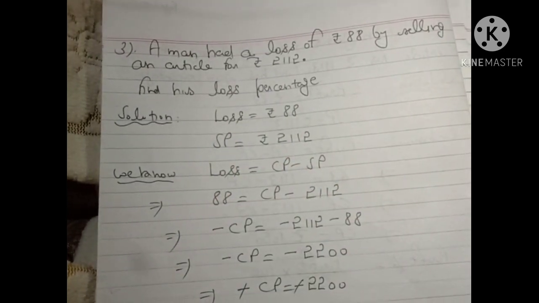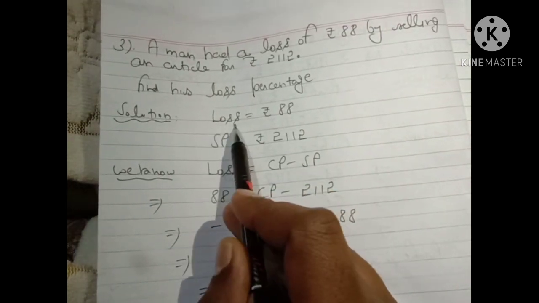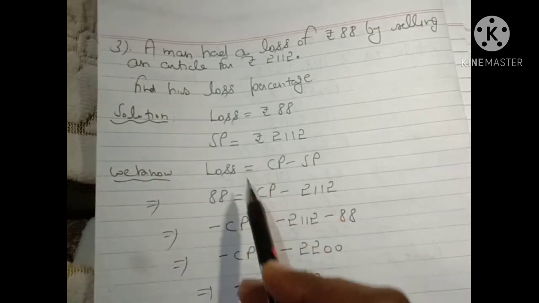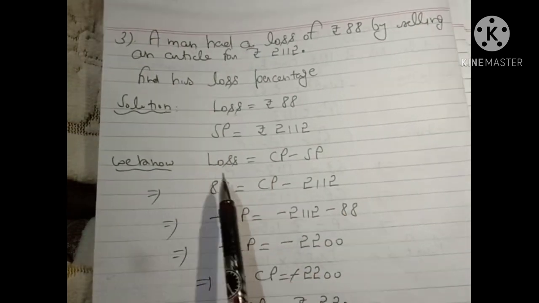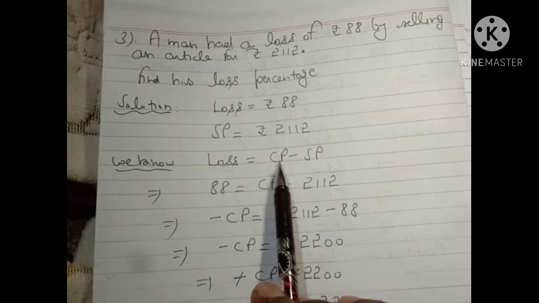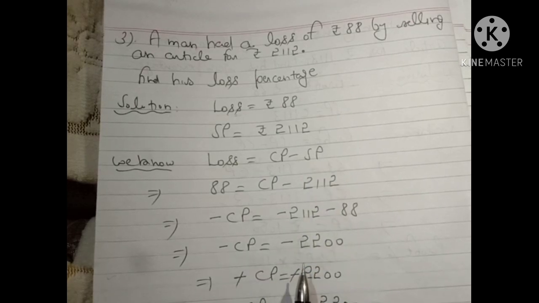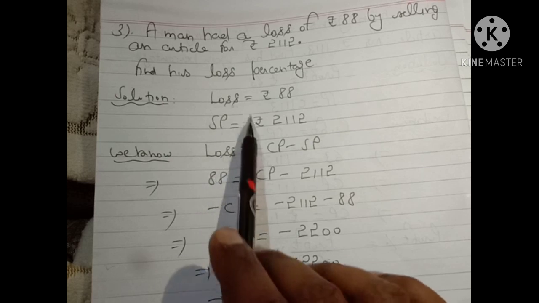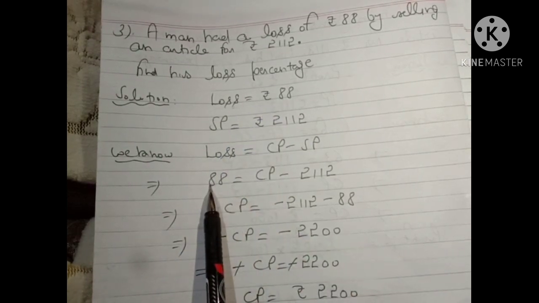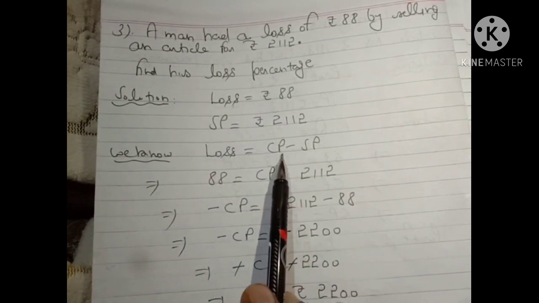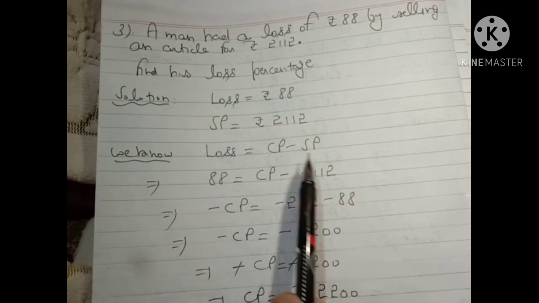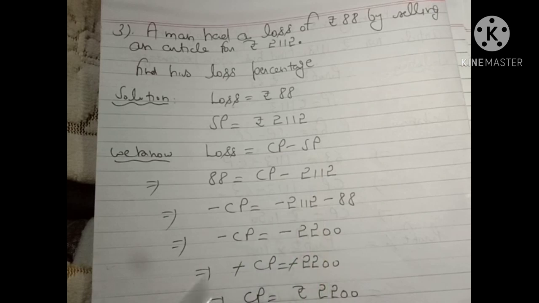And now in this case you can see loss is given. Again, first of all we have to find out the cost price, but here we have to apply the formula of loss. Because loss is given and the formula of loss is Cp minus Sp. So I hope this is clear to you. And now you can see here we have to put the values in the formula. You can see loss is 88 and then we have to find out the value of Cp. So write down this Cp as it is and put the value of selling price also here, that is 2112.